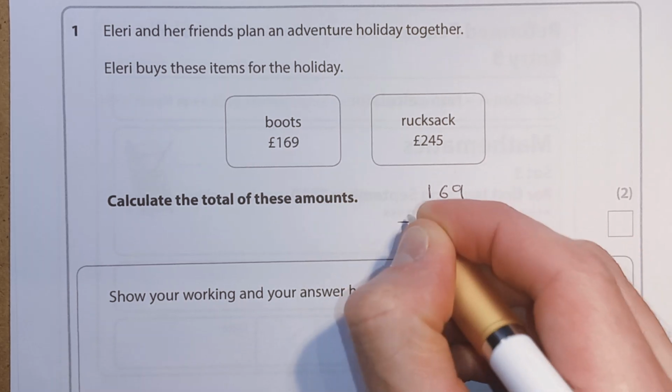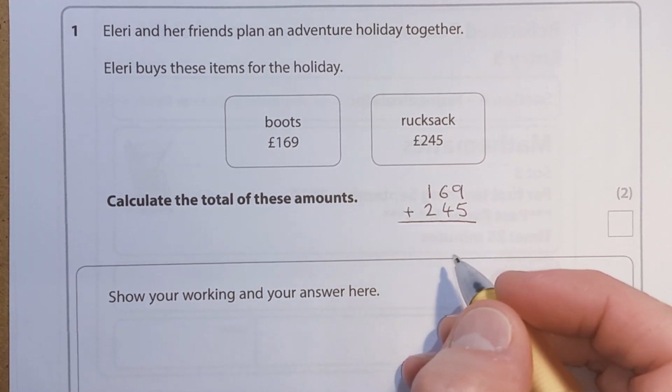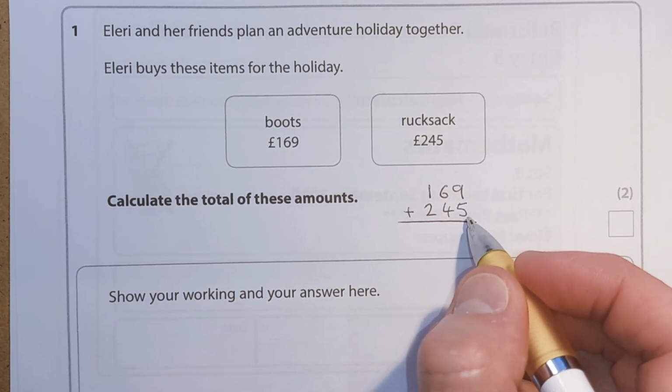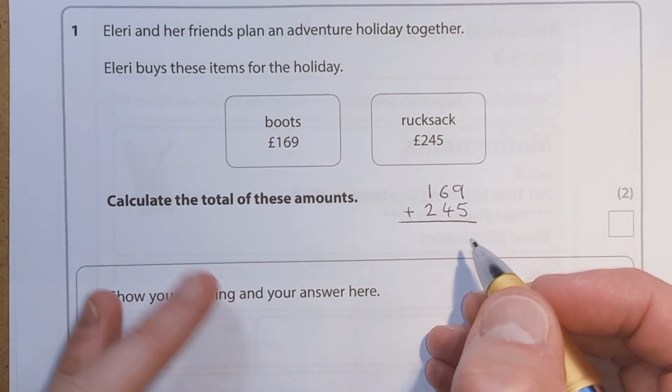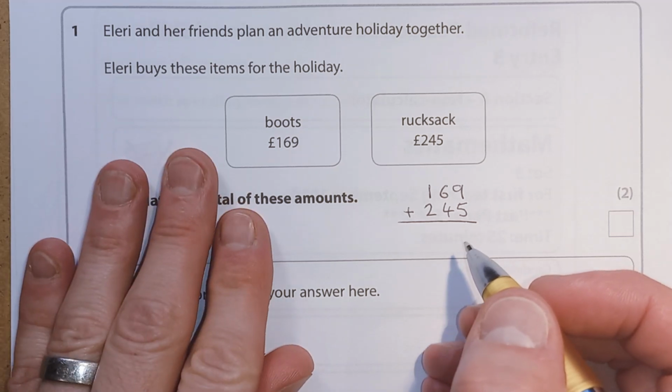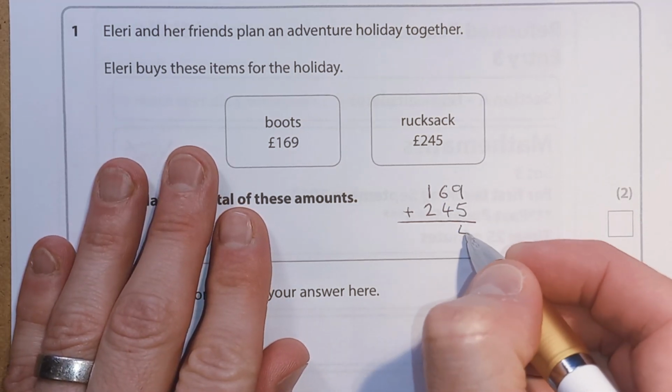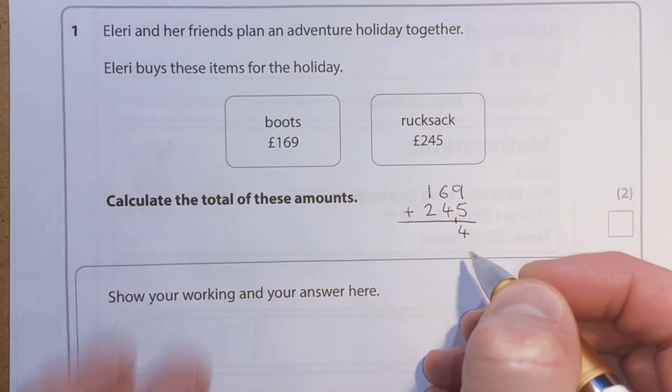So we're going to work this out with the column method. So we've got 9 plus 5. So start with 9 and we'll count on 5. So 10, 11, 12, 13, 14. So we write the units here. We're going to carry that one for later.